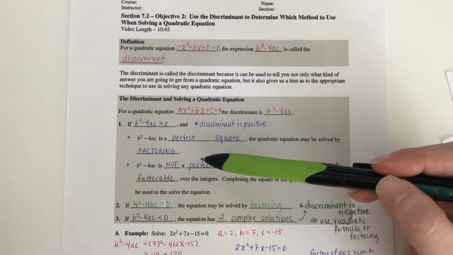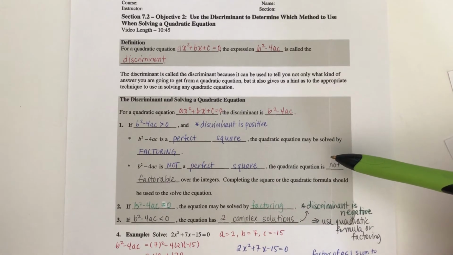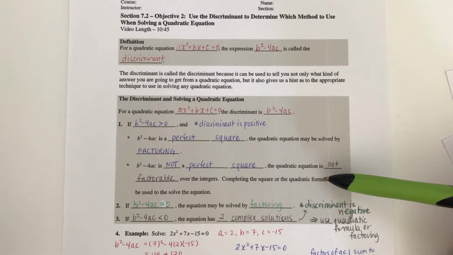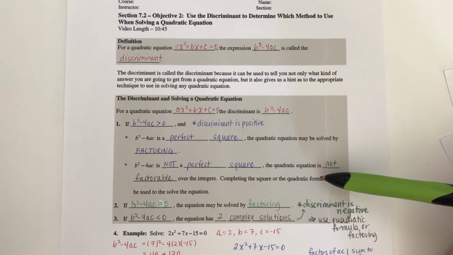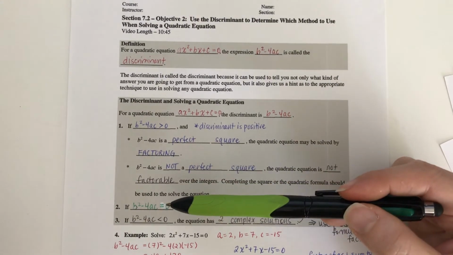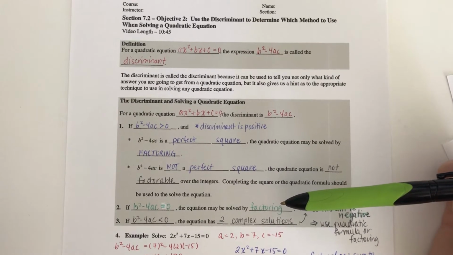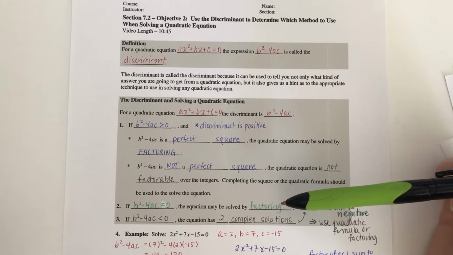If you get b squared minus 4ac and it's not a perfect square, that means we can't factor it over the set of integers, and so we should complete the square or use the quadratic formula to solve the equation. So that's what we do if the discriminant is positive. If the discriminant equals exactly 0, then we should be able to solve the equation by factoring. What will actually happen here is we'll get one answer instead of two. We'll see that in a second.